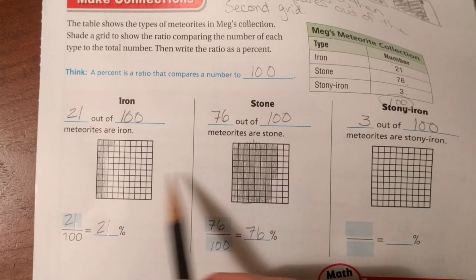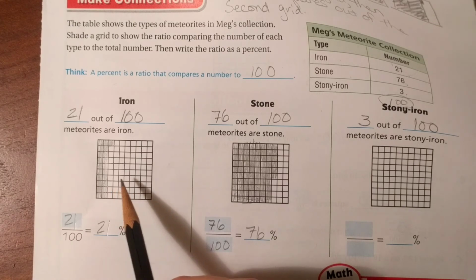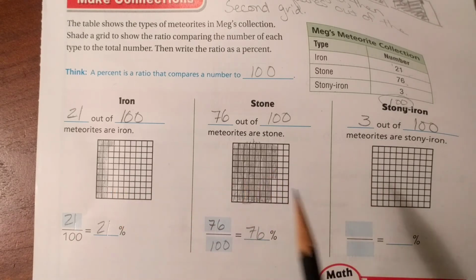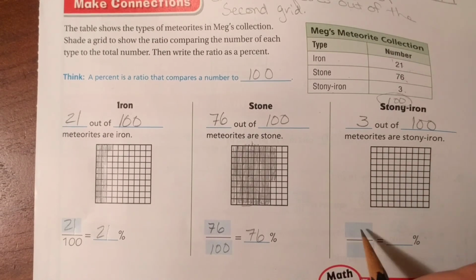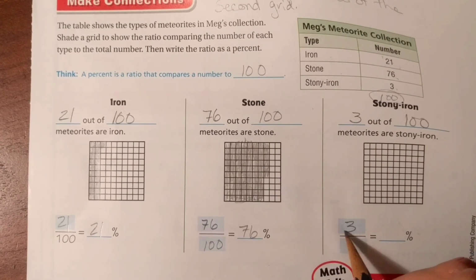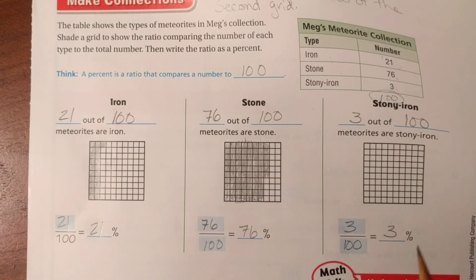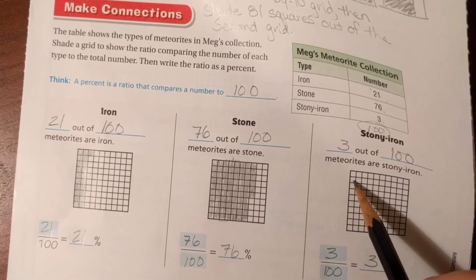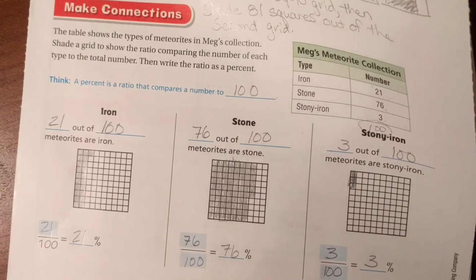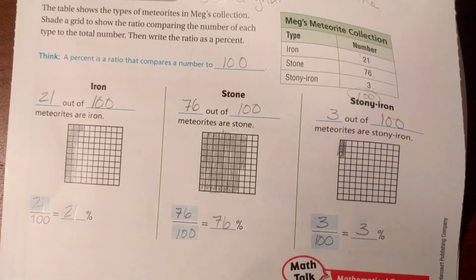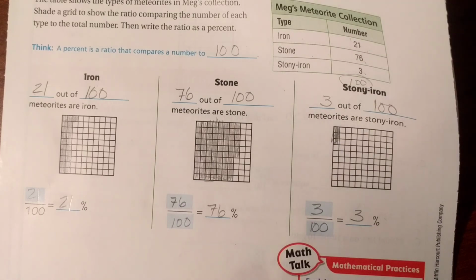Okay, so compare that to the iron meteorites. There's a whole lot more of the stone, isn't there? All right, so here we have 3 out of 100, or 3%. And that would be this right here, 3. That's it. All right, the rest we'll do together in class.